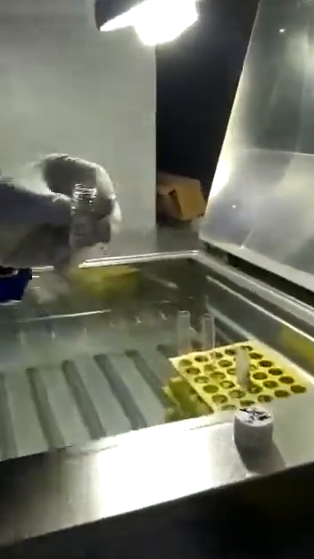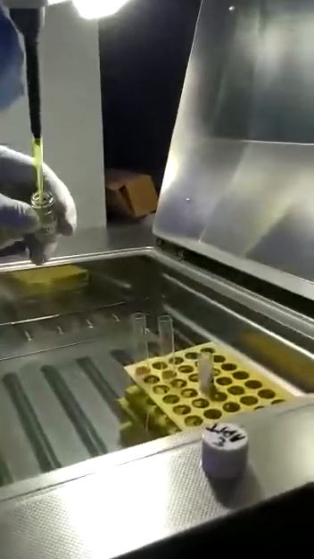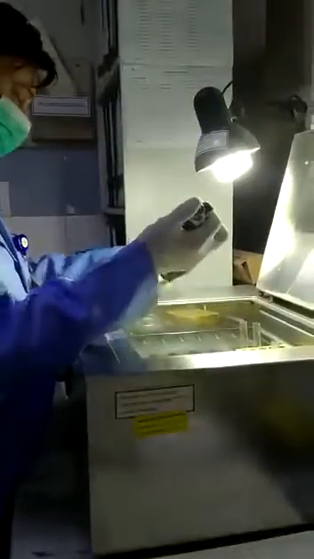Now he will add to the second tube the aPTT sample, which is 100 microliters. For the aPTT it is 100 microliters, and for the PT sample it is 200 microliters. Why is it 100? Because 100 microliters of calcium chloride will be added afterwards, when the incubation time is over. Now the temperature of the PT sample is adjusted to 37 degrees centigrade.